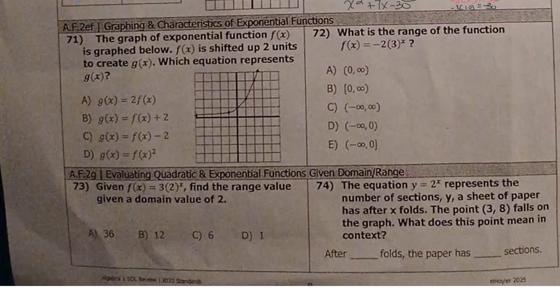Number 71. The graph of the exponential function is shifted up 2 units to create this new function. So it gives you the graph, and it wants you to shift it up 2. Remember I said if you have a function on the outside, you add or subtract, that just slides it up or down. Like the parabola, the smiley face would go up or down. When you add something, same true of any function. So if they wanted to move a function up or down, you just add or subtract on the outside of it. So which one of these is moving it up 2 units?